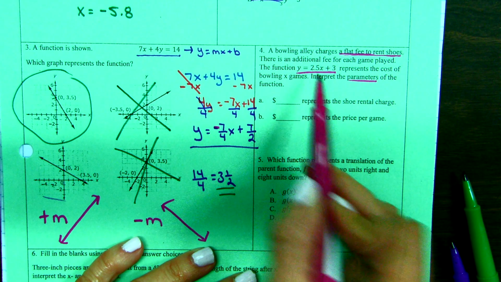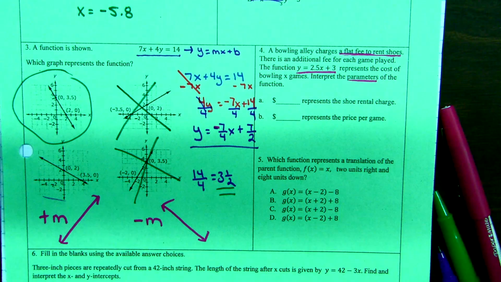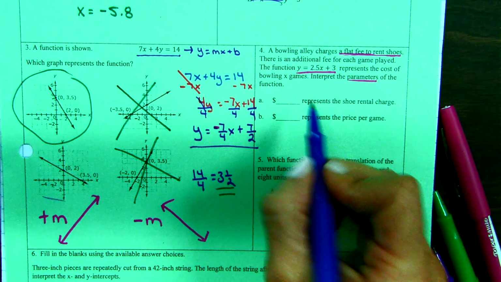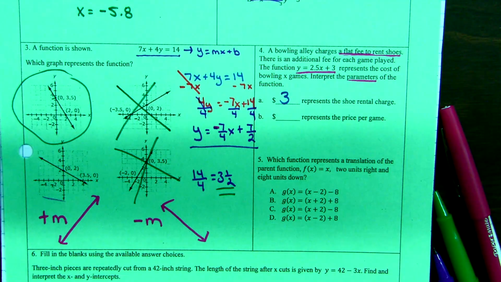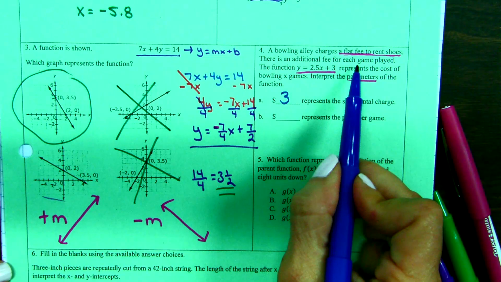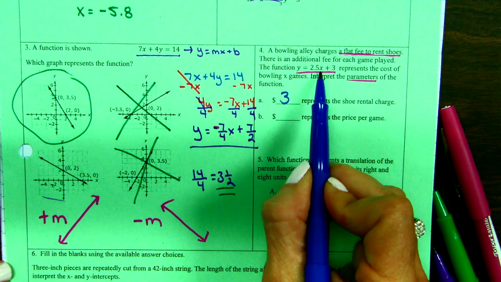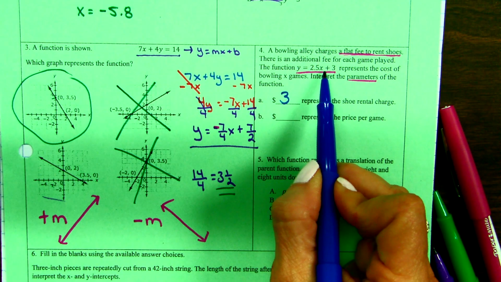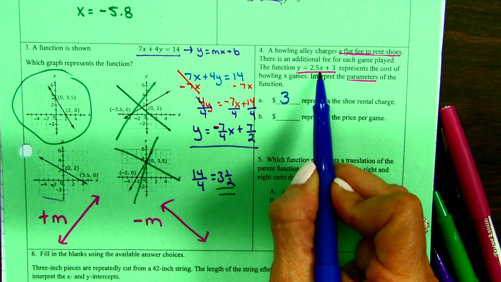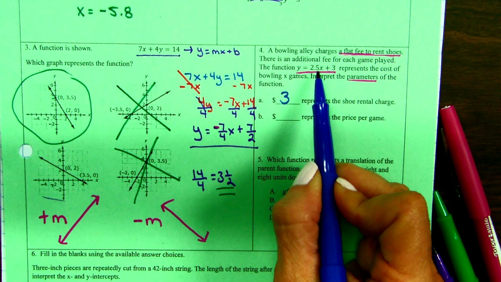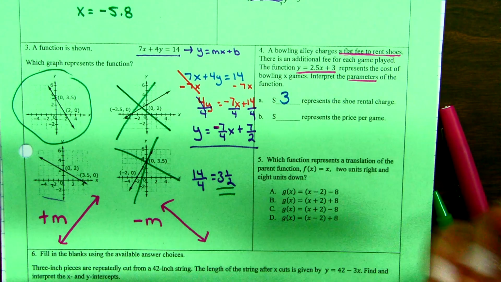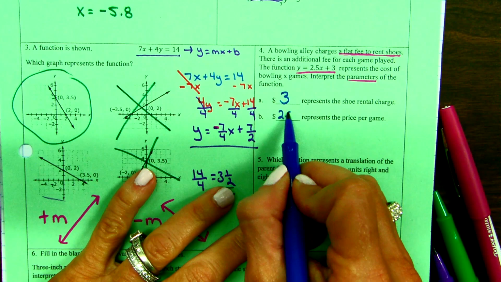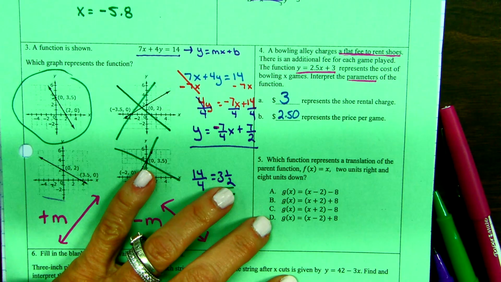3. Because there's no X next to it. You pay the $3 one time. That's the flat fee. Then you get charged for each game. How many games? Well, it depends on you, right? X is the number of games you play. Play 1 game is $2.50. 2 games is $5, and so on. So $2.50 represents the price per game. Okay?